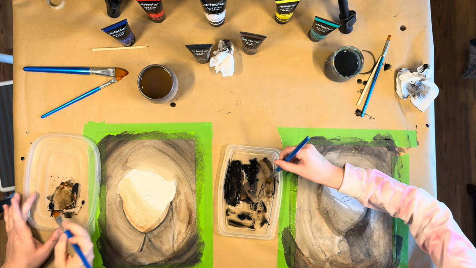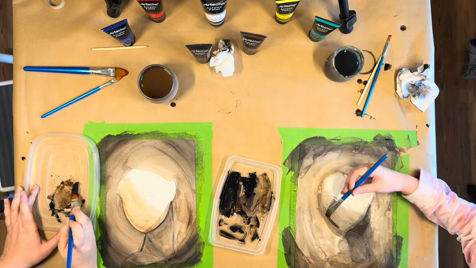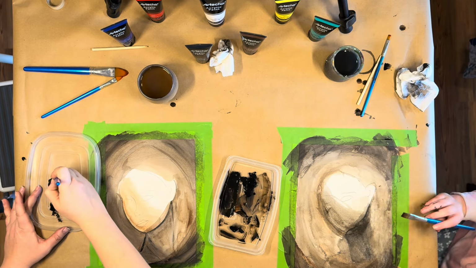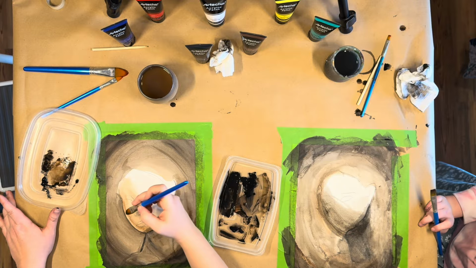Still working with our medium brush. More water. I want to make this feel a little more shadowy, so I'm going to pick up just a tiny amount of black. Okay? Yes, ma'am. Like this? Yeah, that's looking good, girlfriend.